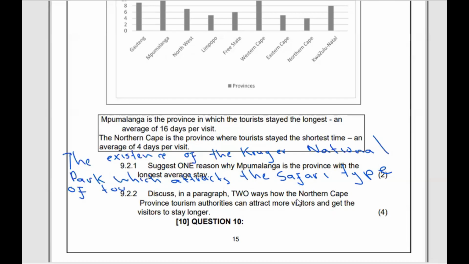Tourists might be the reason. So the existence of the Kruger National Park, which attracts the safari type of tourist. Remember, when you're talking about the safari type of tourist, we are talking about those eco-tourists who visit national parks for longer periods. They might stay in a national park for a minimum of a month, or even go beyond a month. So that is the reason why in Mpumalanga, yes, the longest average stay.